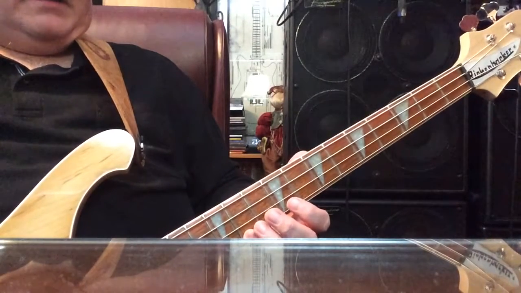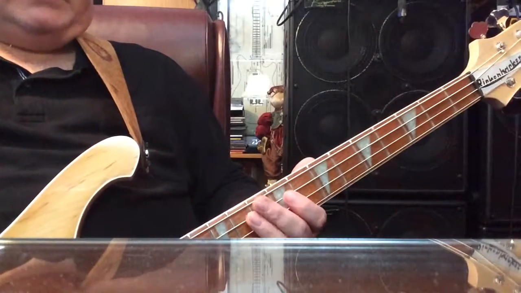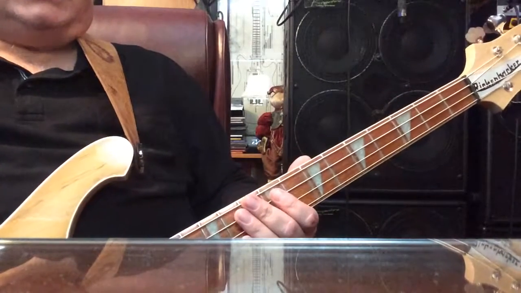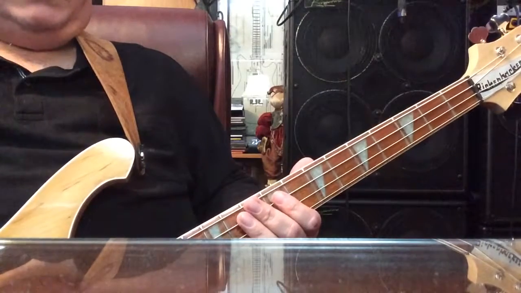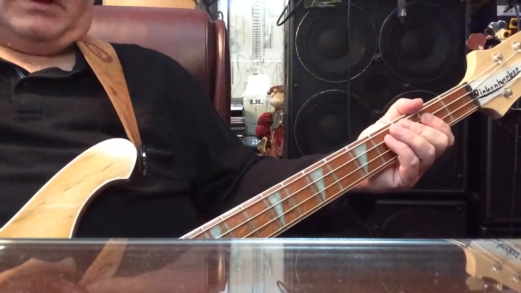So really, here's what this opens up for you as far as taking advantage of the chord progression they've given you to write melodic bass lines around it. So from the top.